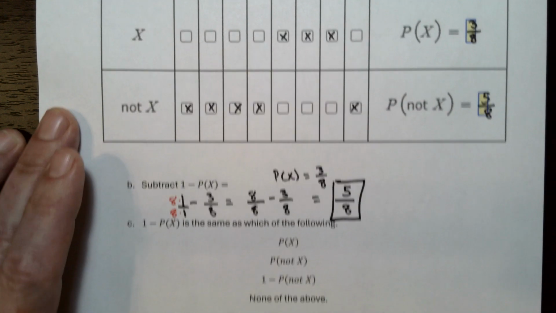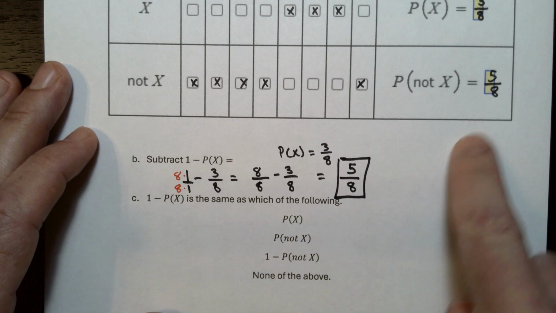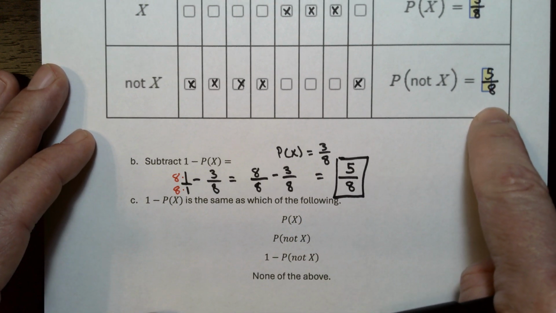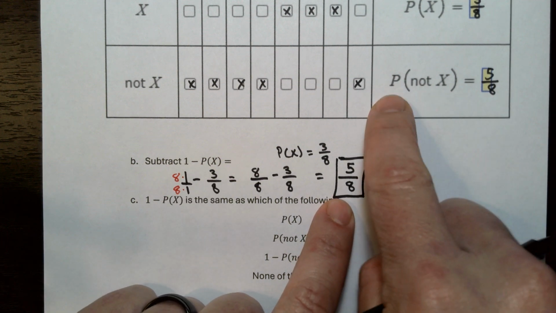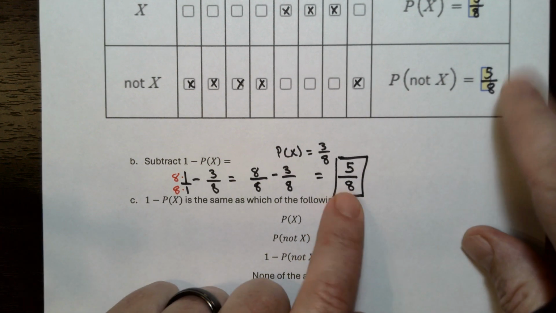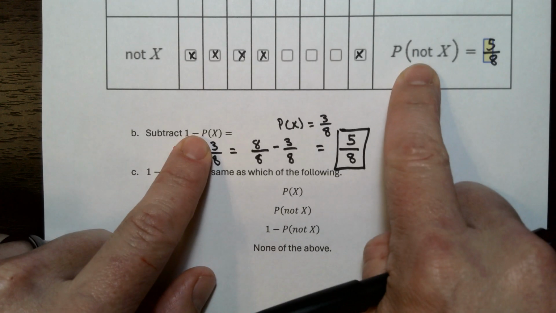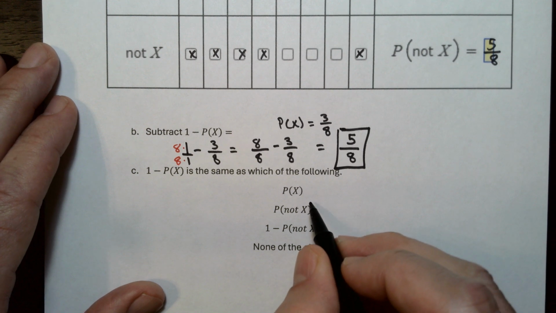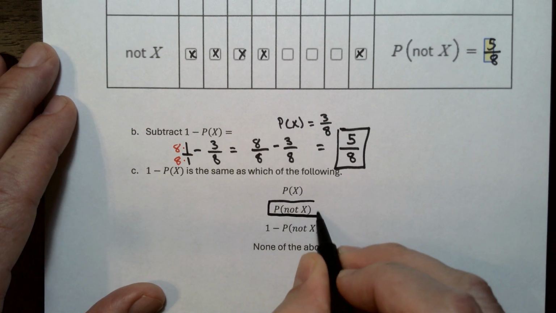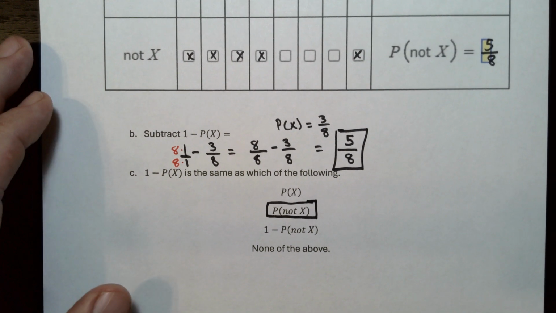Okay, and then the last question says, 1 minus P of X is the same as which? Well, you can go right up here and you can see that there's a 5/8 right here, right? And 1 minus P of X was 5/8, and P of not X is equal to 5/8. So these two things are the same. 1 minus P of X and P of not X are the same. So 1 minus P of X is the same as P of not X. Okay, and that's it on that problem. Let's take a look at one more.